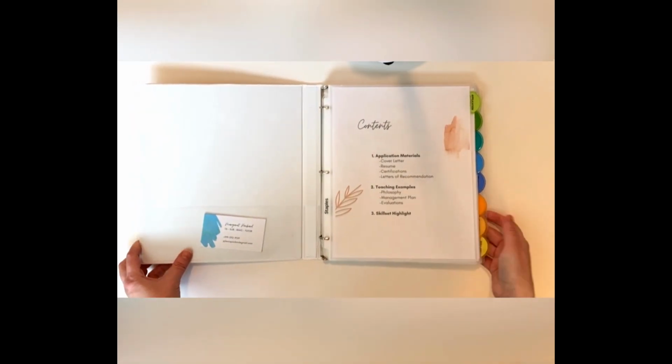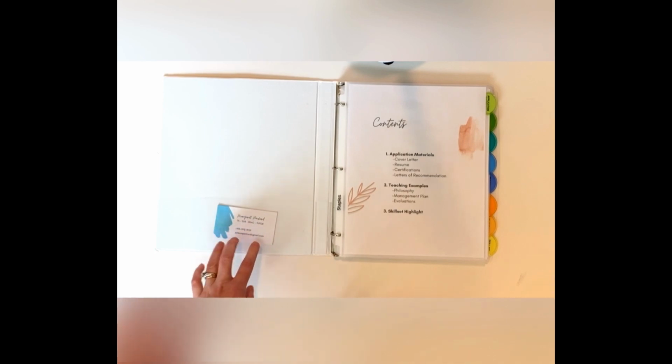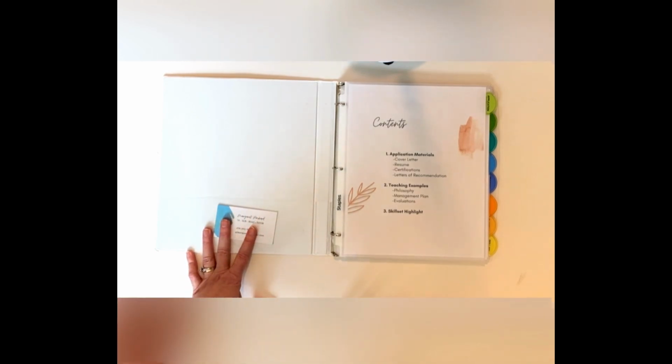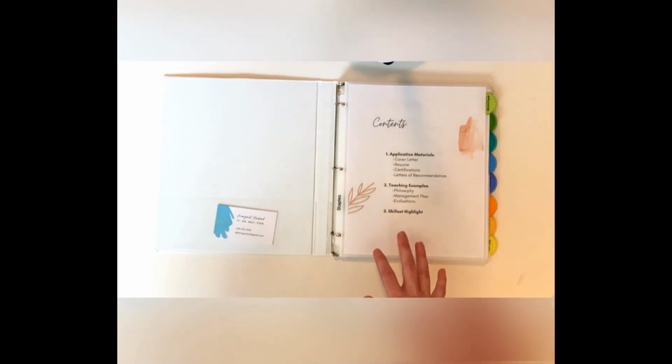So let's get started. I've got business cards just in case, with a similar motif that I made up also on Canva to hand out to principals, or if I went to a training or a job fair or anything like that, I would have these to hand out.